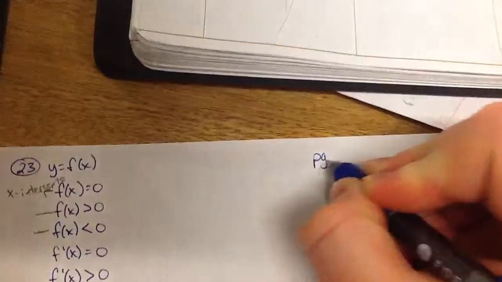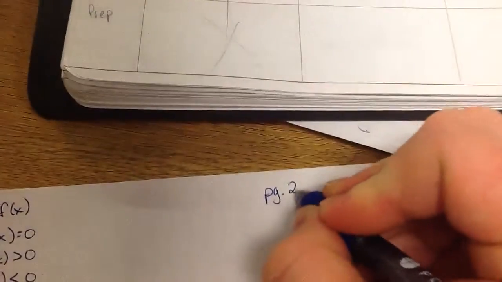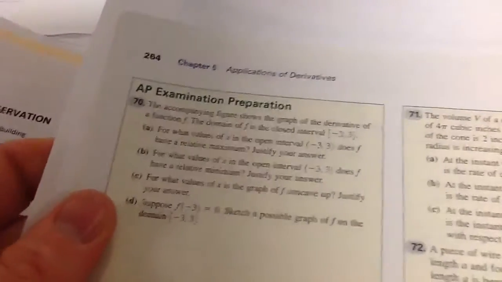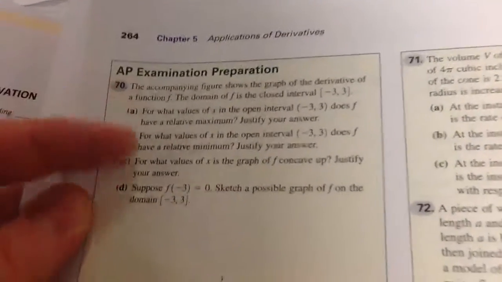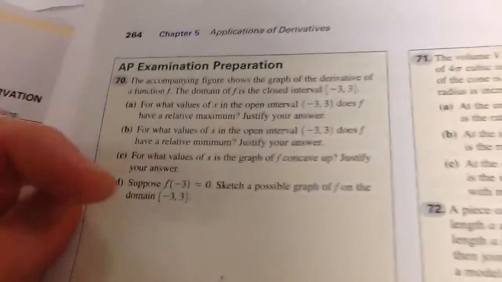Second one is on page 264, number 70. And this is good because it's like an AP test problem. It's going to be like your first one ever that you've done. Right there, AP examination preparation. It's just like an AP problem on the AP test. So hopefully that'll get your confidence up.